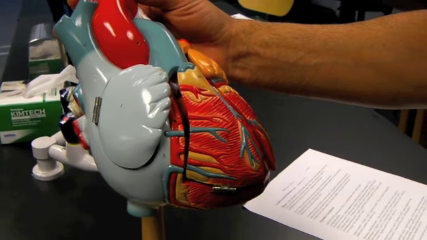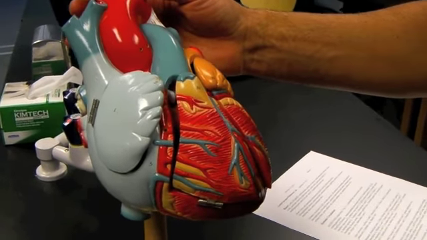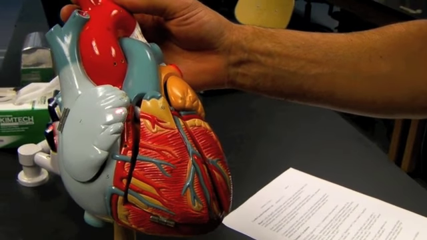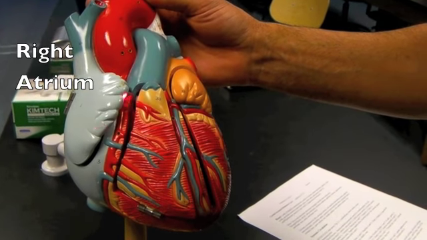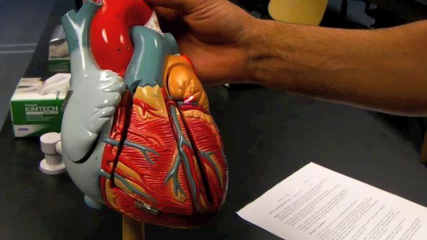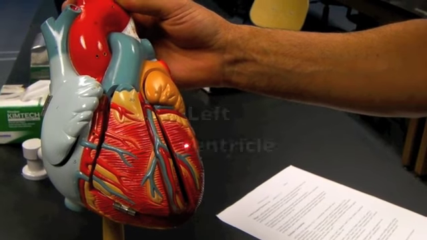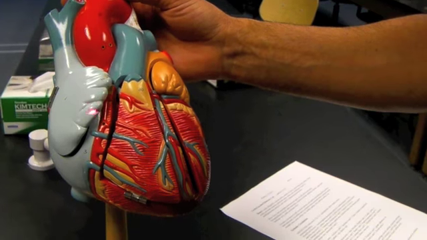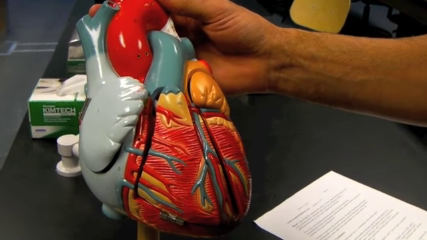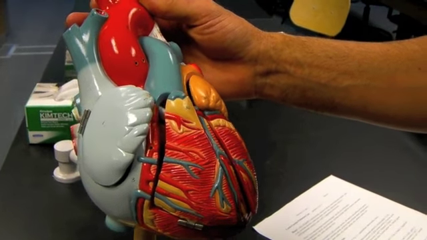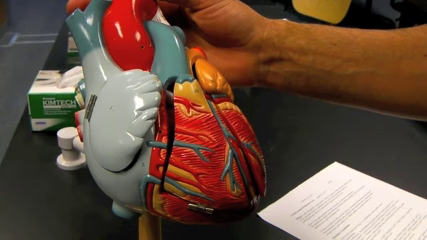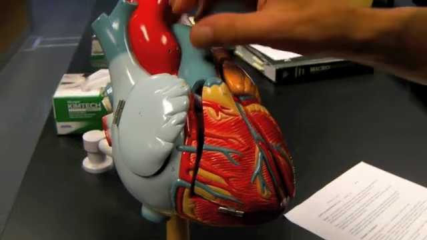Okay, good morning. We're going to be going over the cardiac anatomy today. Just starting out externally, the four chambers of the heart: the right atrium, right ventricle, left atrium, left ventricle. Each atrium has an ear-like appendage called the auricle. Now we're going to follow the heart in the manner that blood would flow through the heart.